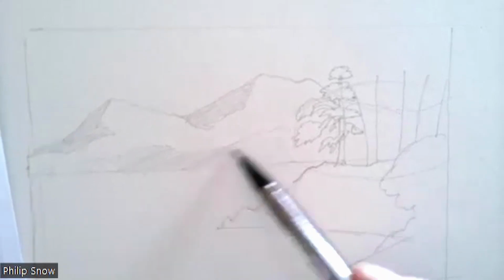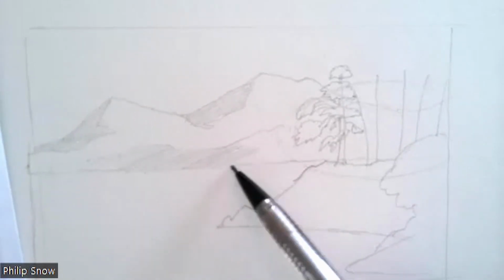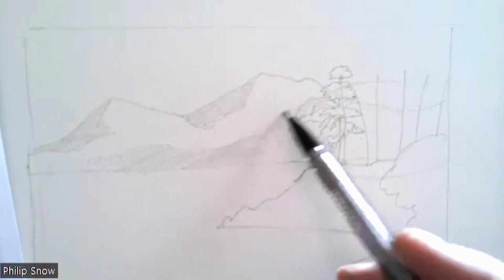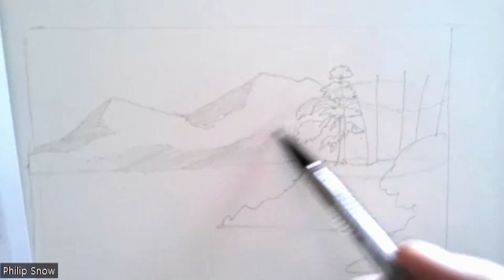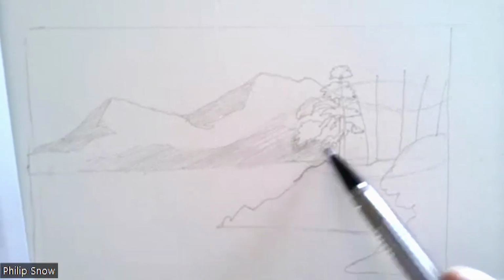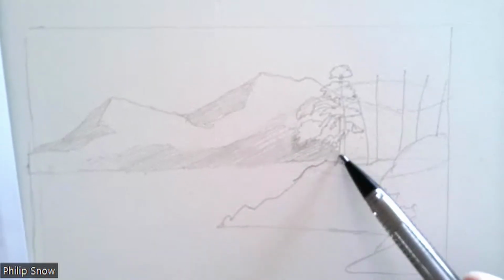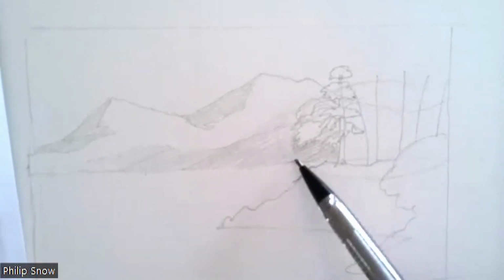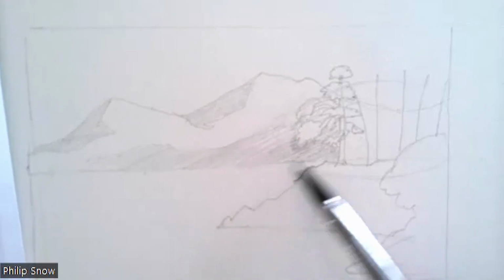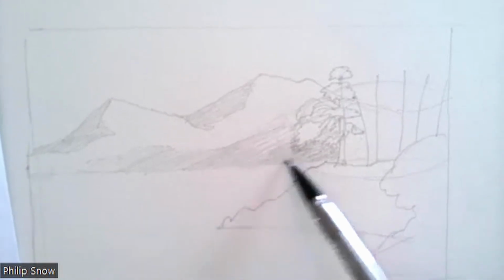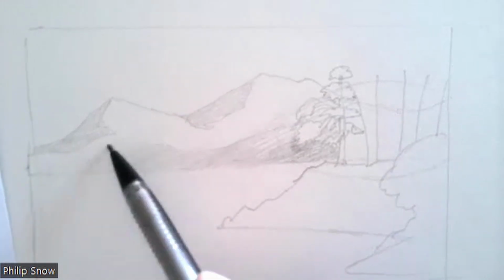I mean, this could be woodland or mountainside. We're just representing it as shading. I mean, there could be a village down here or a road.